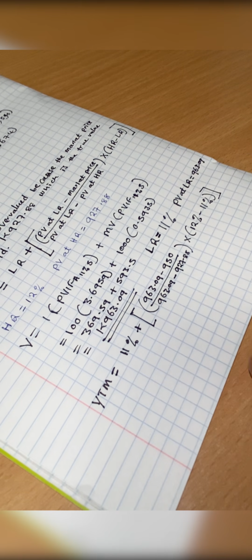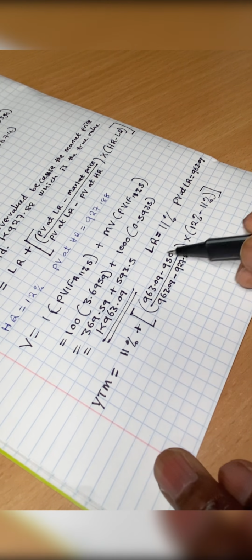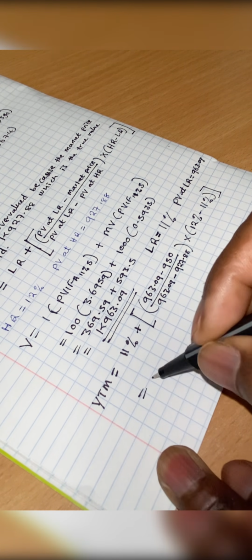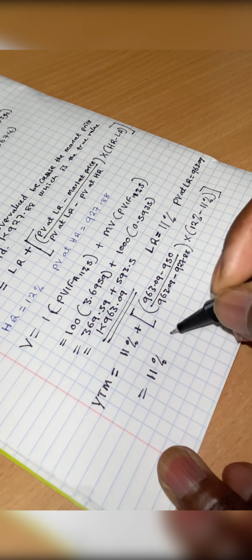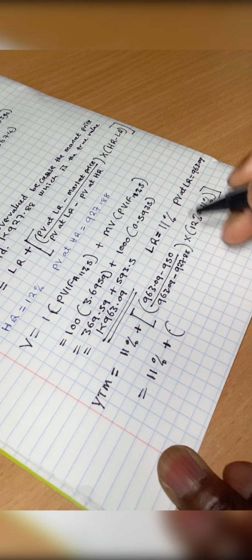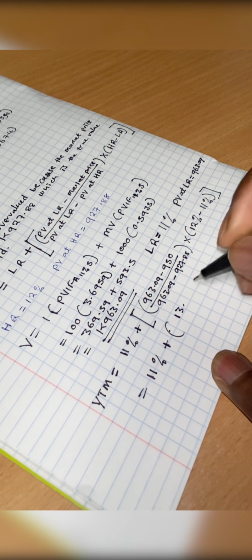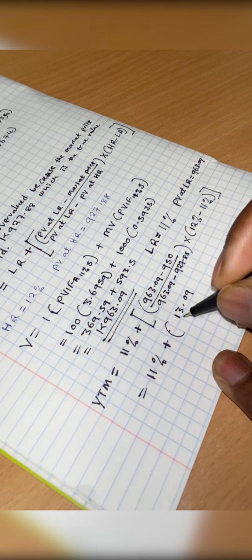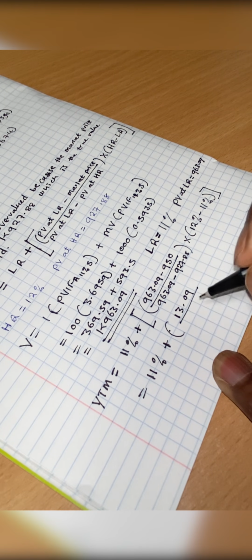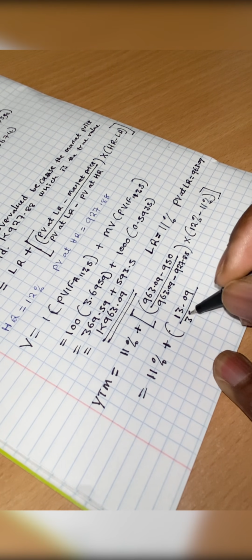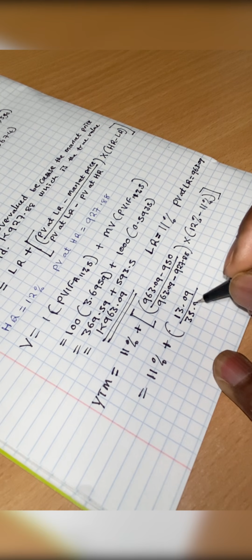Then we cross. Okay, so I can do everything that on top here. So what am I going to have? I'll have 11%, then plus here. When I subtract on top and divide, it's giving me 13.09. Then what is down when I subtract, it's giving me 35.21.